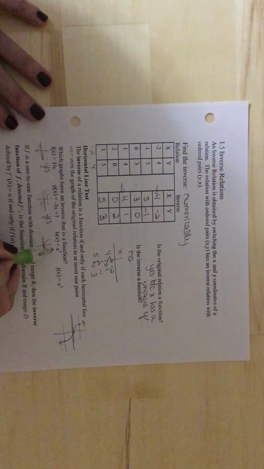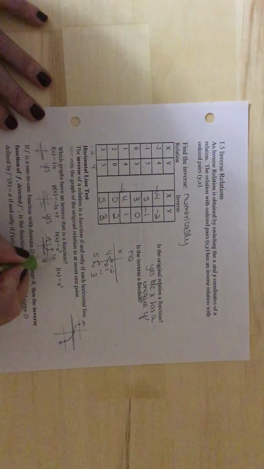I look at my parabola, parent function. This is a function, but I look at the horizontal line test and it does not pass as it crosses in more than one spot. So the inverse of the squaring function would not be a function.